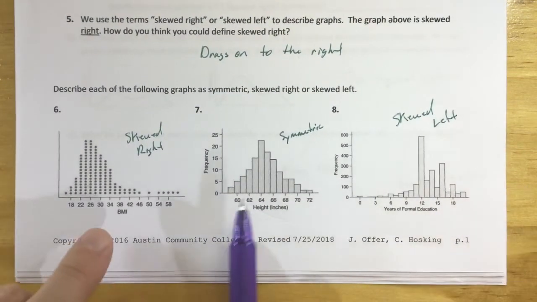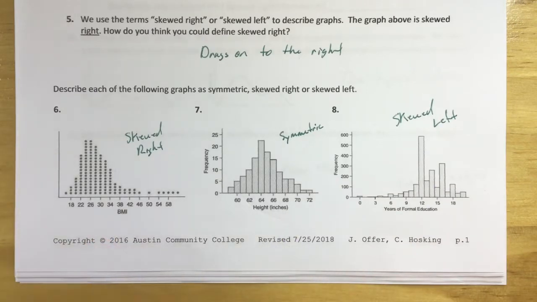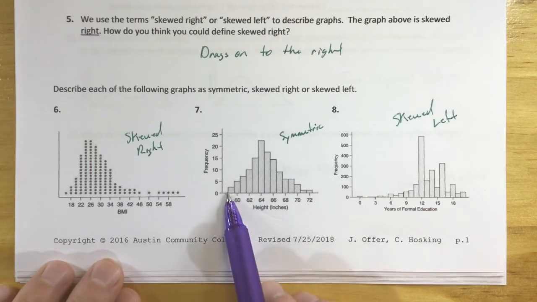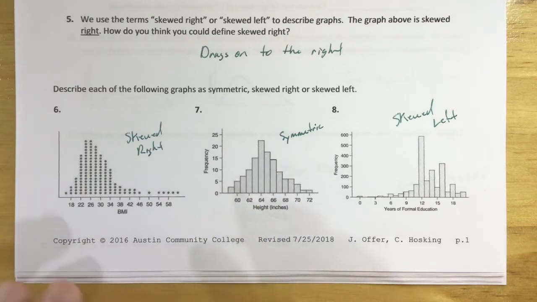Okay, some graphs here just describing, and all of this stuff that we're talking about right now is the shape. I didn't read that little title part at the top, but this is all about the shape, whether they're symmetric or if they're skewed. The graph in the middle is going to be symmetric. It is not perfectly symmetric.